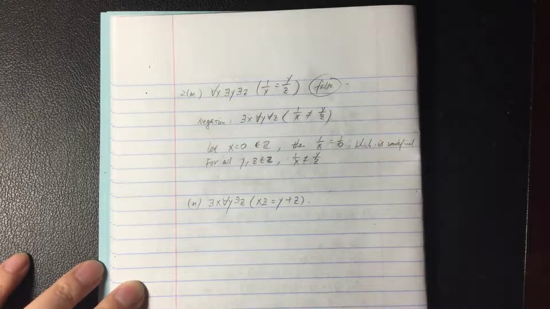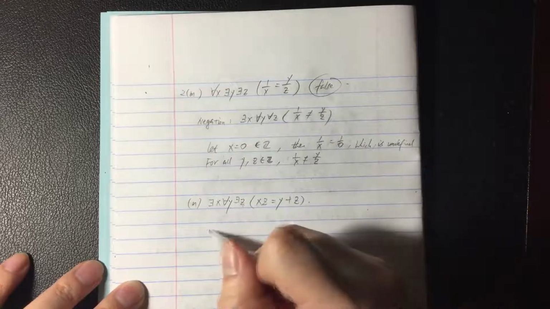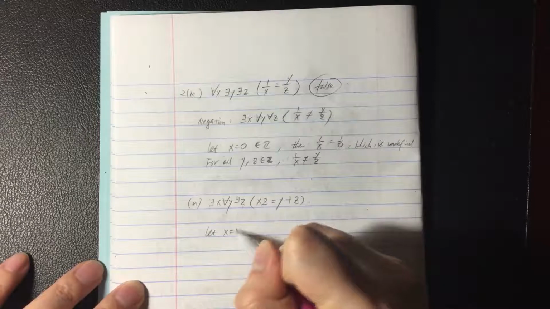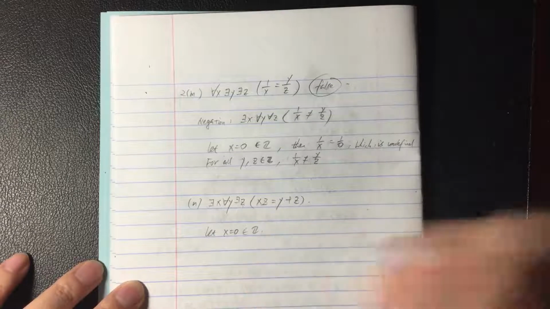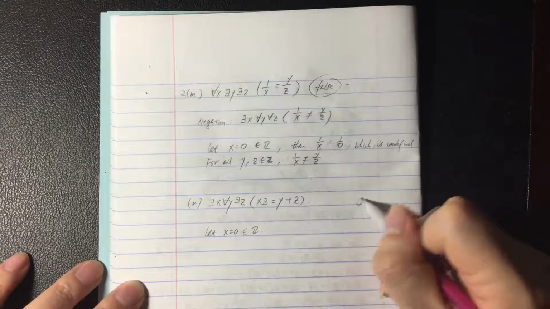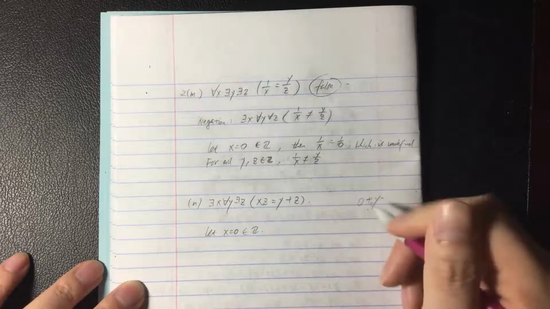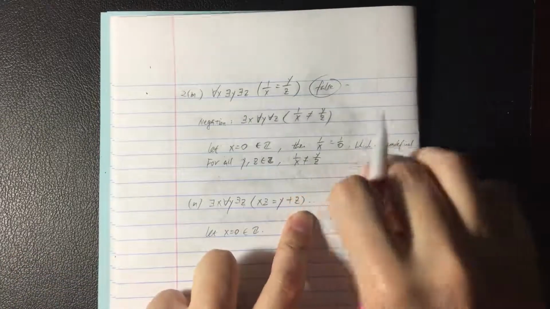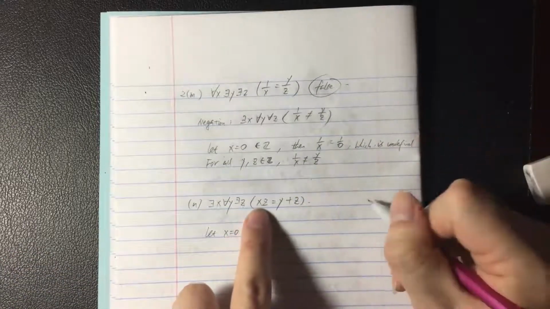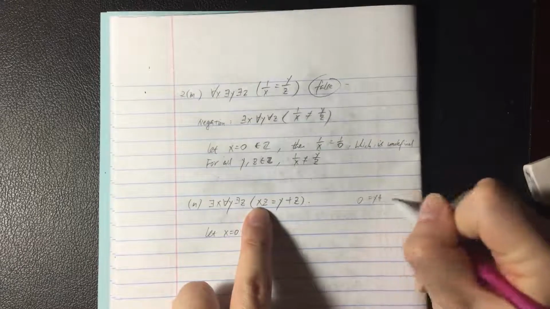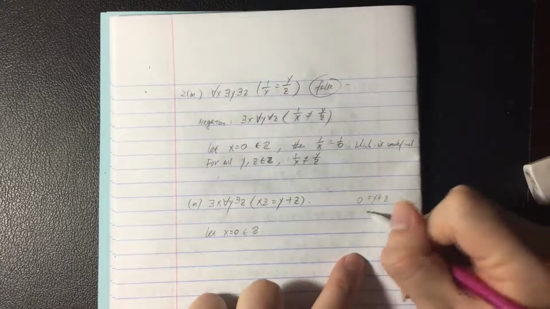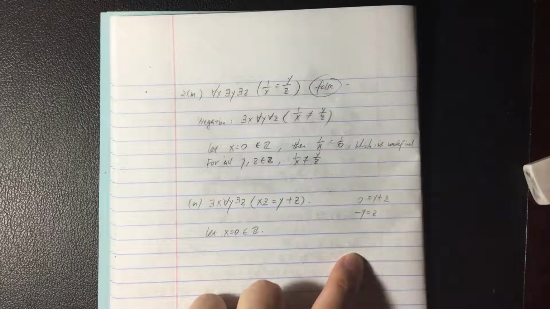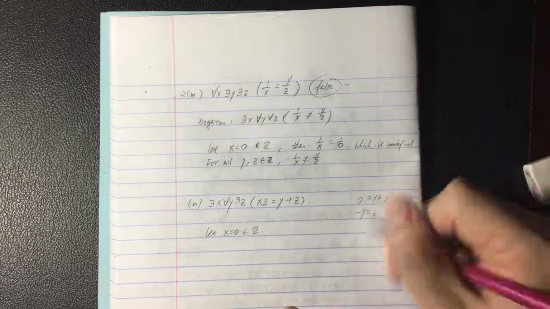So let's try some simple numbers. If I let x equal 0, then I have 0 equal to y plus z. And I can choose my z to be negative y. Then this statement will be true.